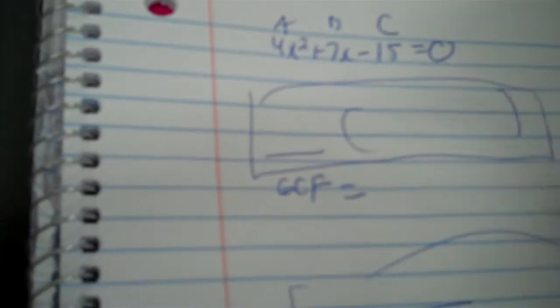GCF of 4, 7, and 1 is 1, okay? And you can't do x, so we're not going to do that. 4 times -15 is -60. So it's a positive times a negative, so we're adding to try to get to plus 7. Okay, 1 plus -60 is -59. Okay, that's not it. Not even close.